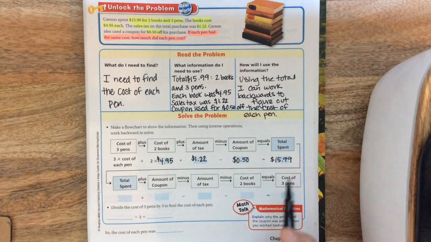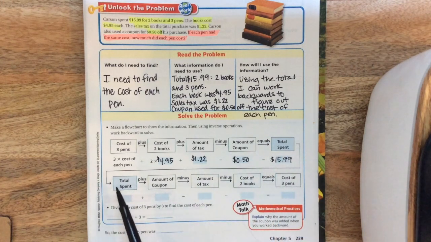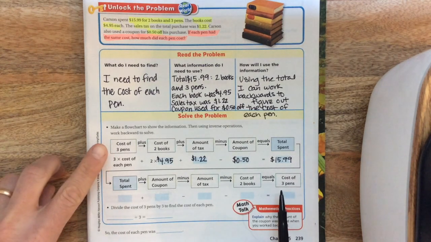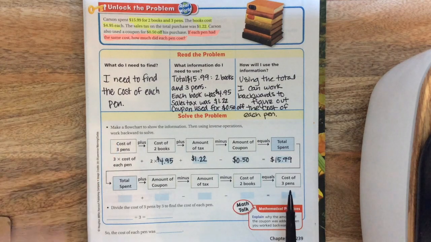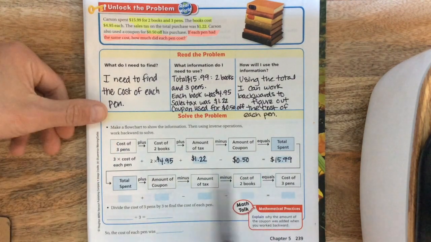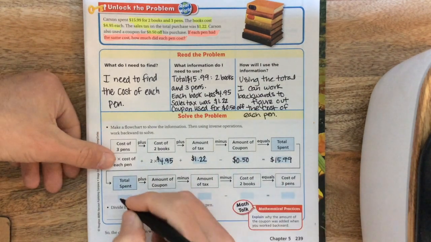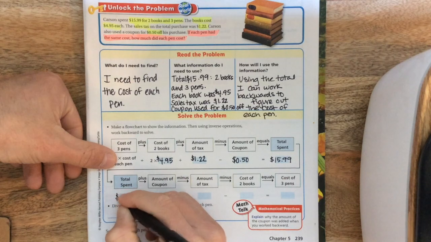Now what we're going to do is we're going to flip it. So if you'll notice that total spent is on the right side, but now it's going to be at the beginning. So it was on the right side at the end, now it's on the left side at the beginning. And now we're just going to work backwards, eventually ending at the cost of 3 pens, which used to be the beginning on our first line, and now it's down here. So we know all of this information, we're just going to put it in a different order. So we know the total spent is $15.99.